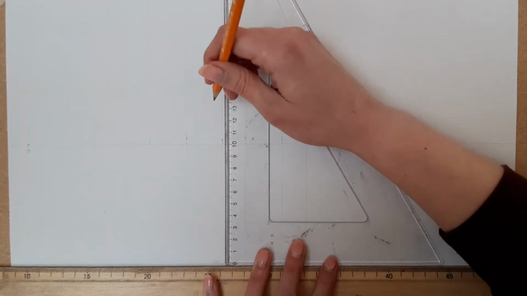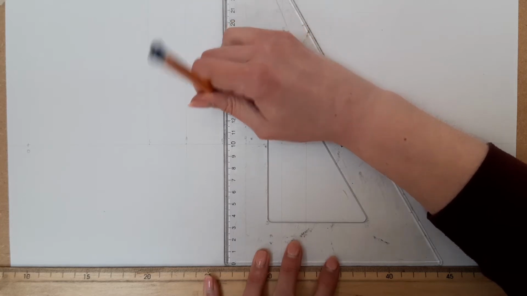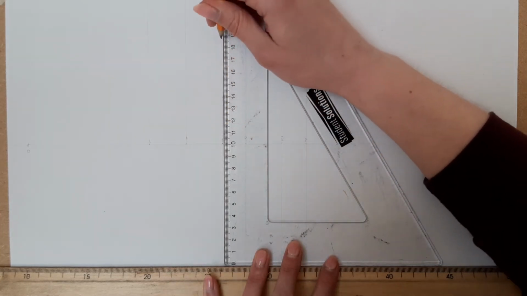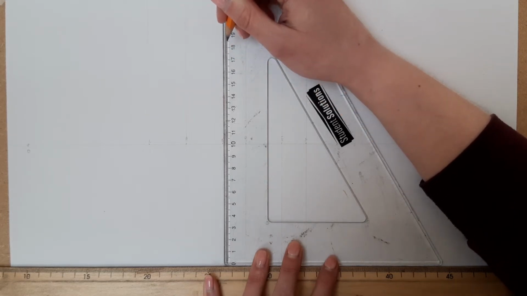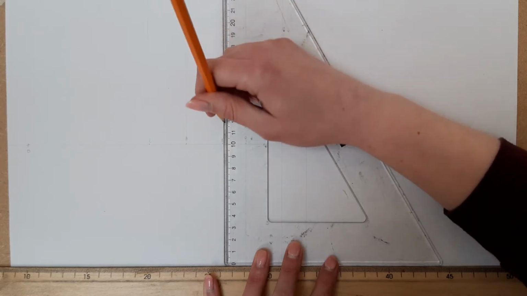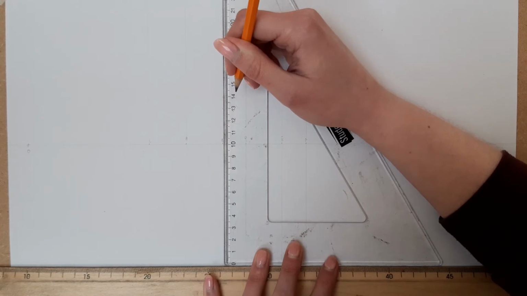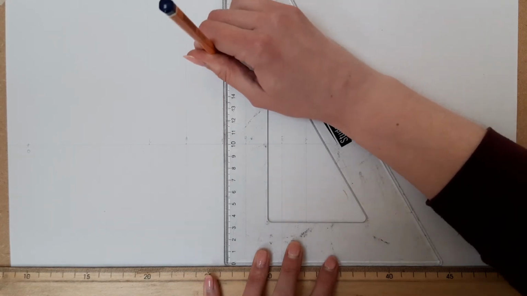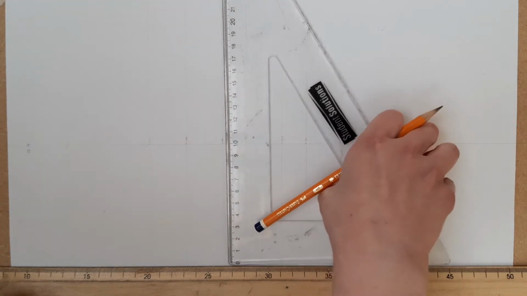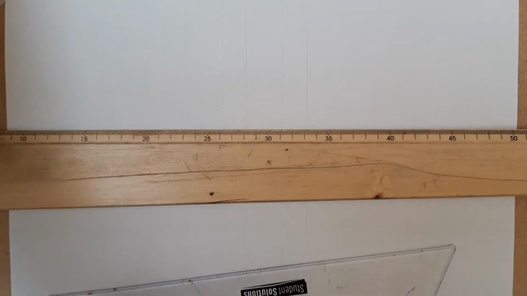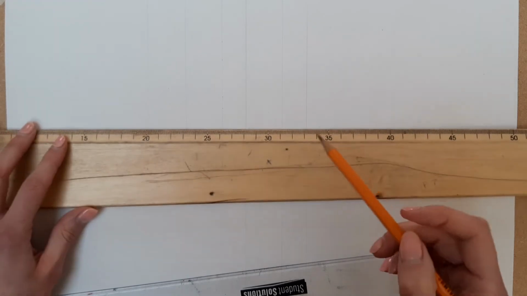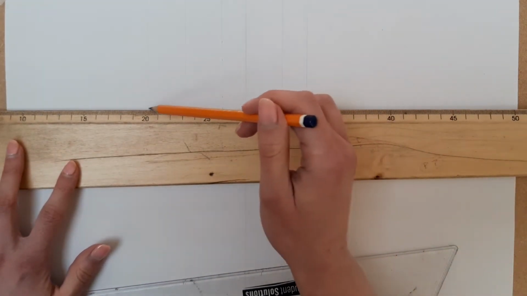Now the heights are 40 and 85 and 30 and 70. Transfer all of those measurements across your page and find them on the correct lines.